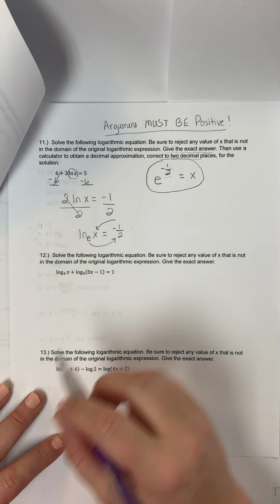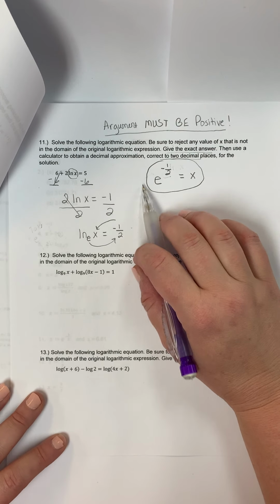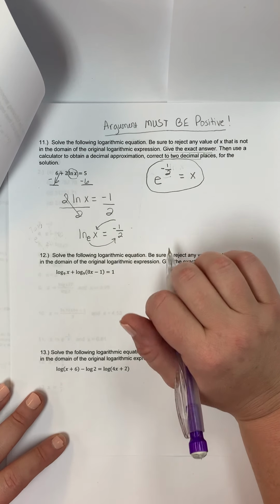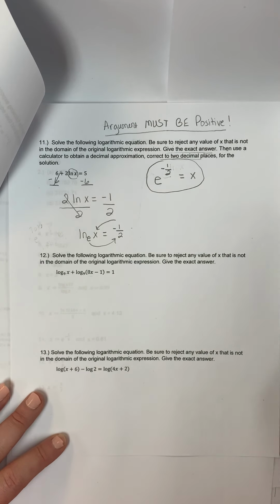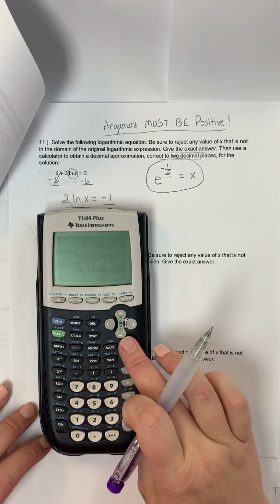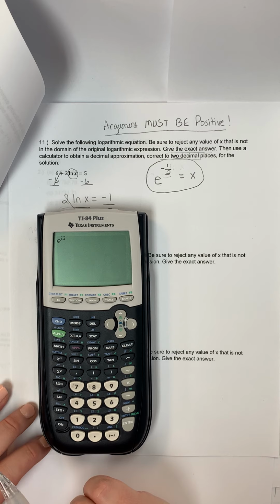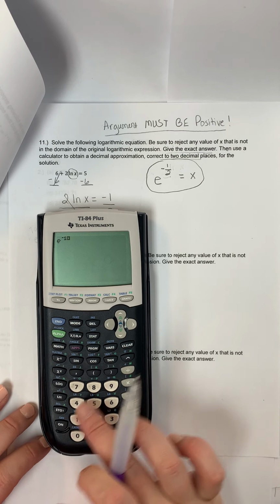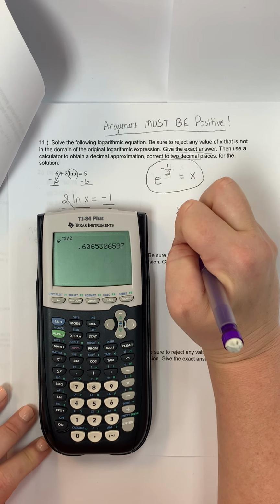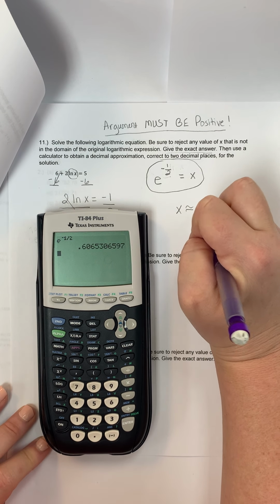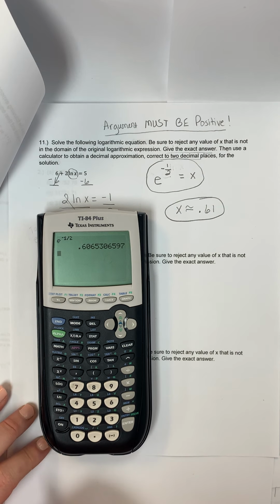How do I know to stop? Because I have X all by itself on one side. I did it. And this is just a number. Remember, E is in your calculator. Now I want to use that calculator and get a decimal approximation. So I'm going to clear this out. I'm going to do second natural log, there's my E, to the negative 1/2. That's going to give me an approximation of 0.61. It only wants 2 decimal places, and I'm done.